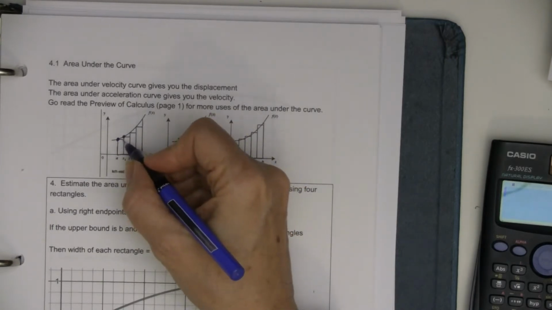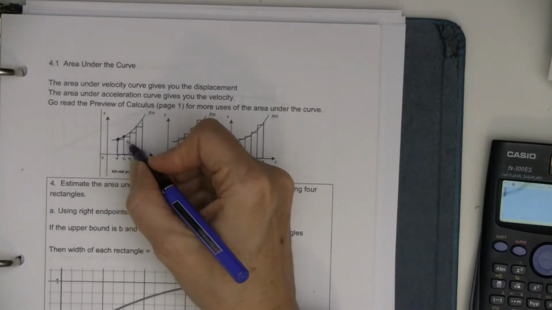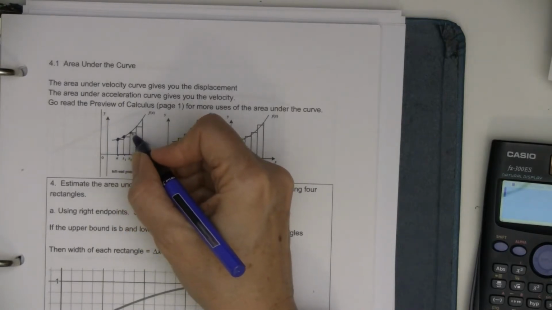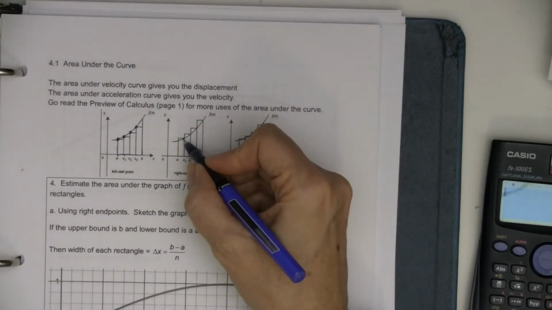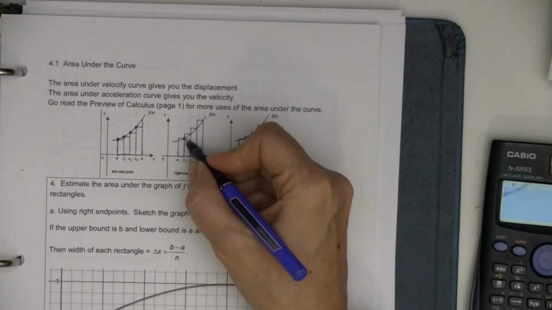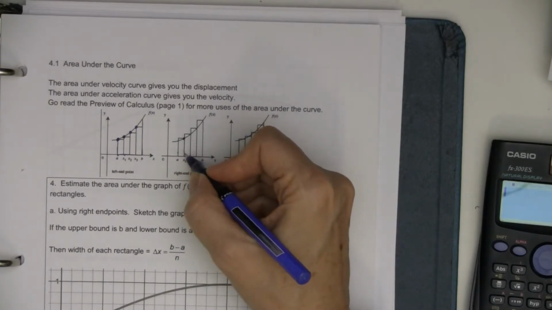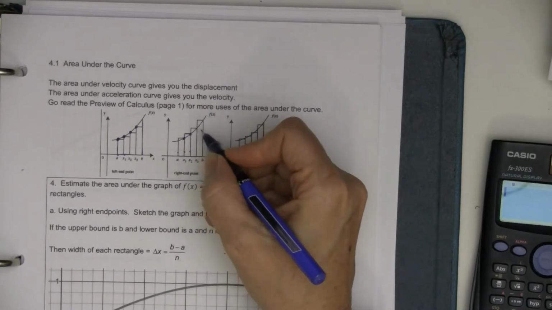So for this rectangle, it has 2 sides, right? The left and the right endpoint. It's using the left endpoint for the height of that rectangle, whereas this is using the right endpoint. This rectangle has this side, and it's using the right. And this rectangle has this side, and it's using the right for the height, and so on.